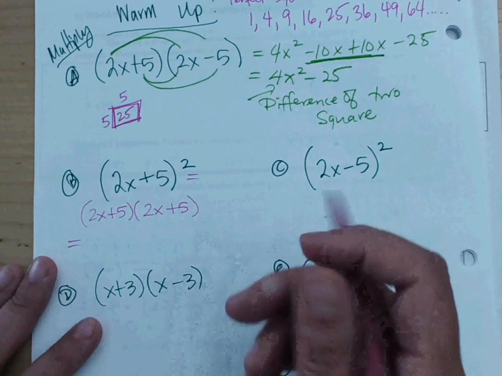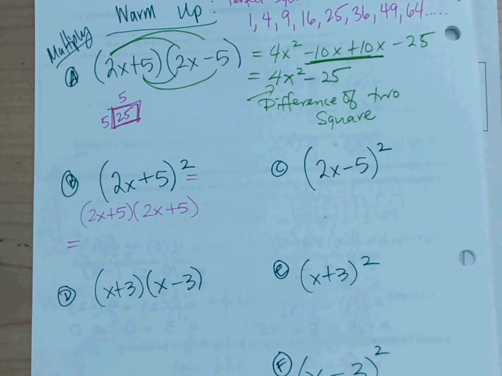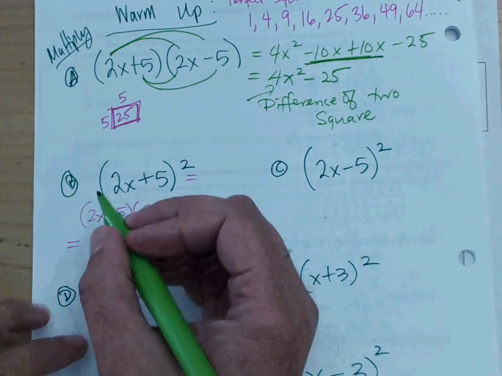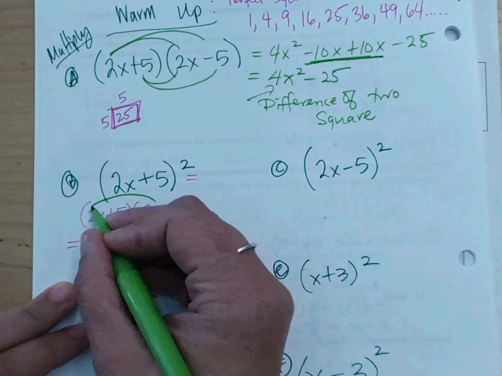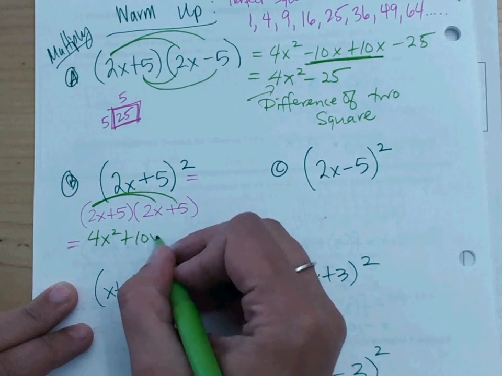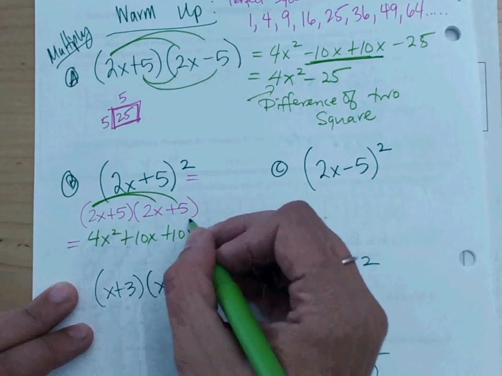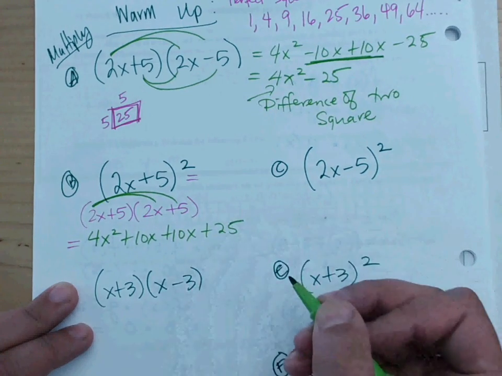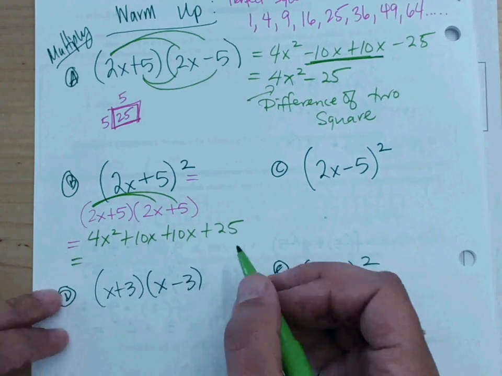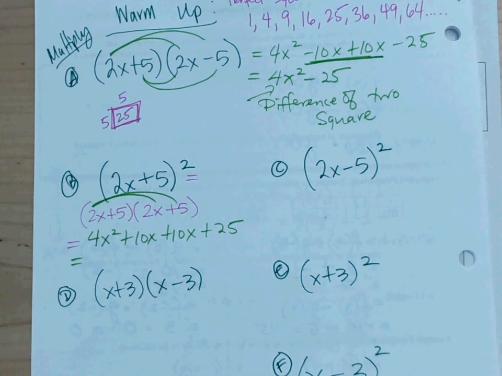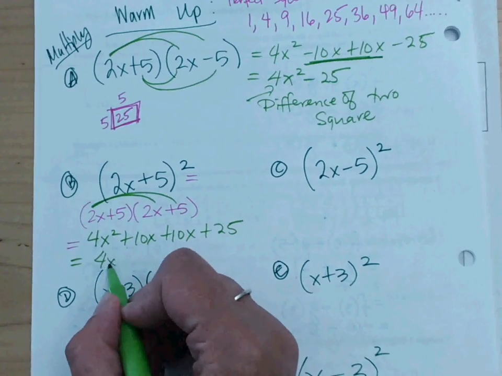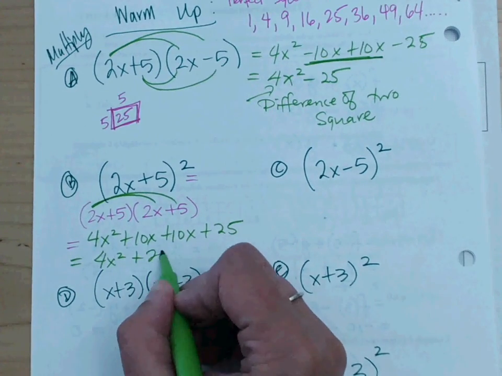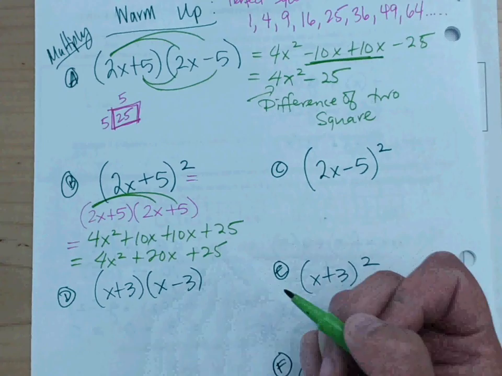So again, to multiply it out, I'm going to have to FOIL. 2x times 2x is 4x squared, plus 10x, plus another 10x, plus 25. Now when I simplify that, what happens to the middle term? I have two of them, so I have 4x squared plus 20x plus 25.